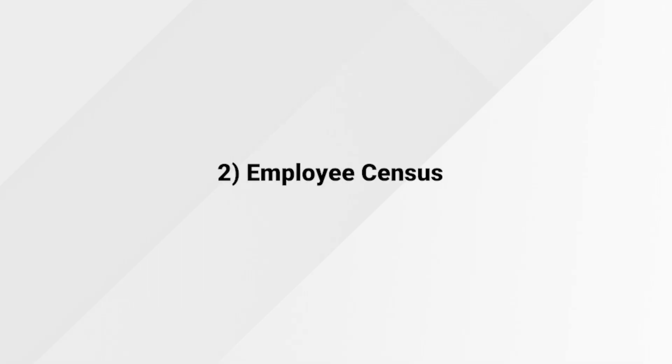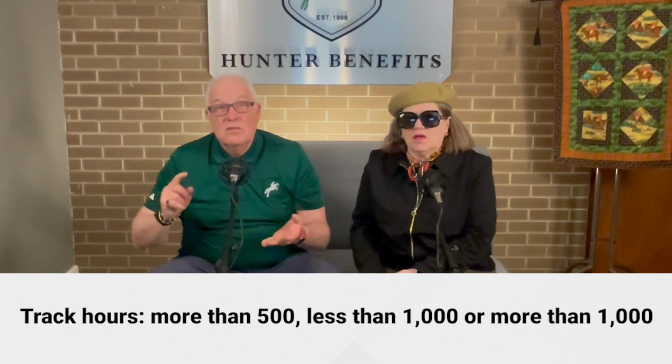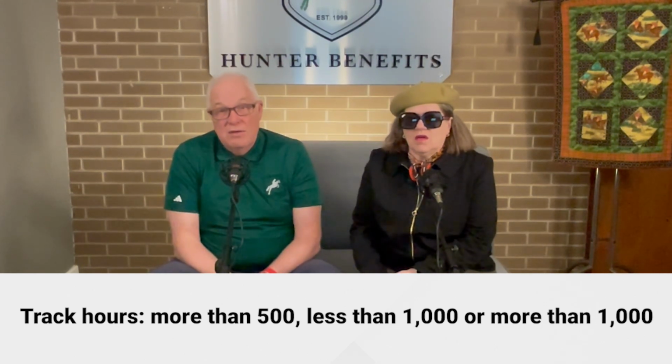Right. Moving on to number 2. So, Christopher, an employee census. Full head count. Everybody. Ages, compensation, hours worked, at least whether or not they're working more than 500 and less than 1,000, or more than 1,000 hours per year, because the definition in ERISA land for full time is over 1,000 hours.